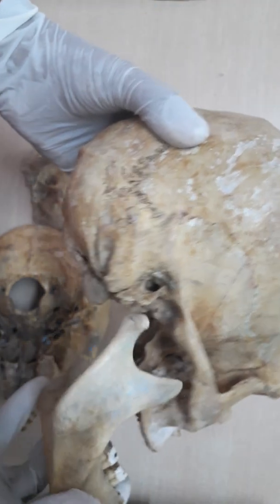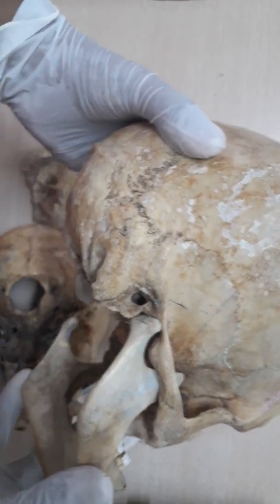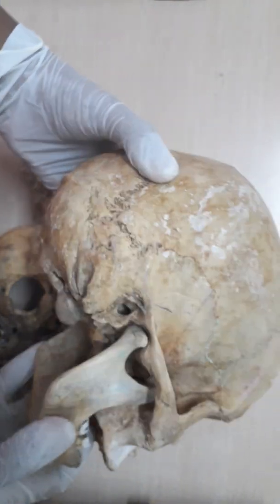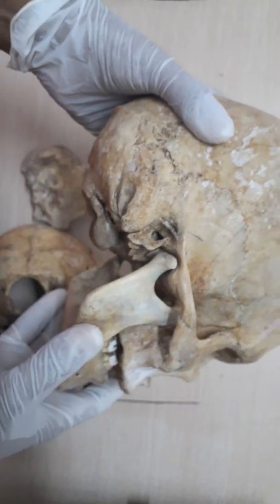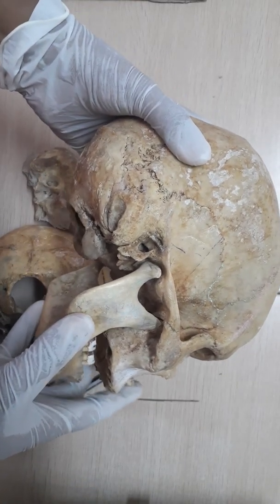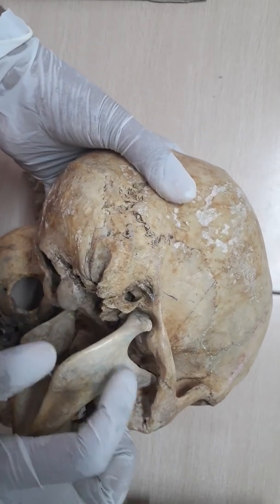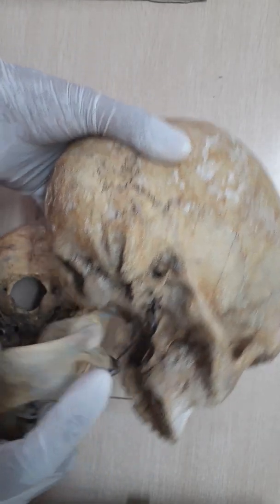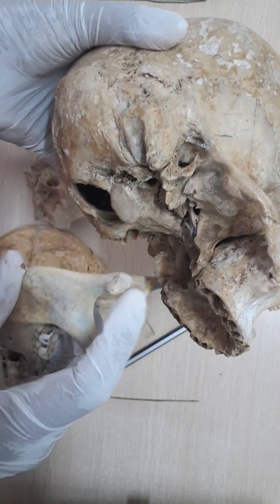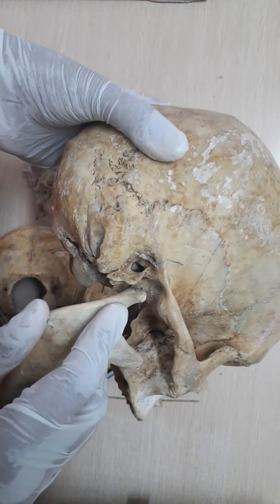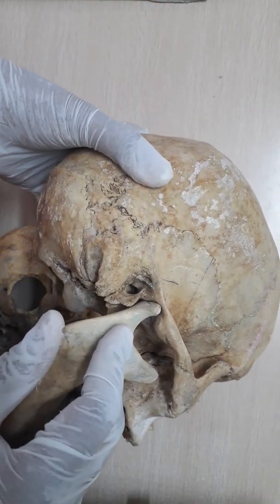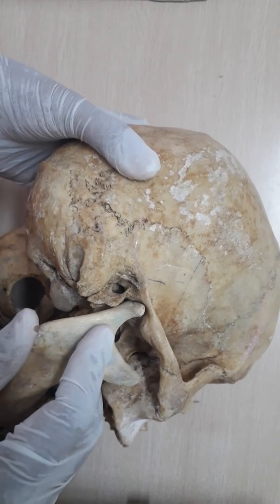So I'll just show you how it will articulate. See, this is how it articulates. Okay, so this is the mandibular fossa. In the mandibular fossa, you can see this is the condyle of the mandible. The condyle of the mandible will articulate with the mandibular fossa.